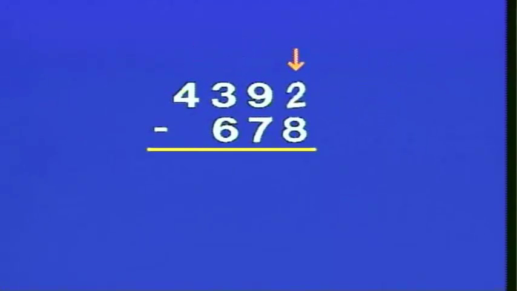Of course, that's not the way that we will go through it. When we actually perform subtraction, we think about it and write like this.